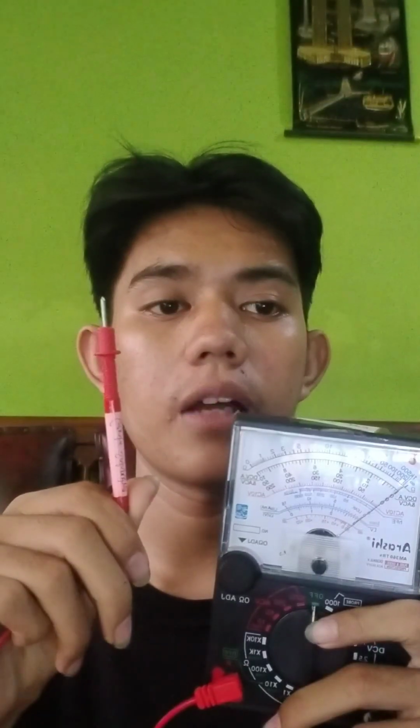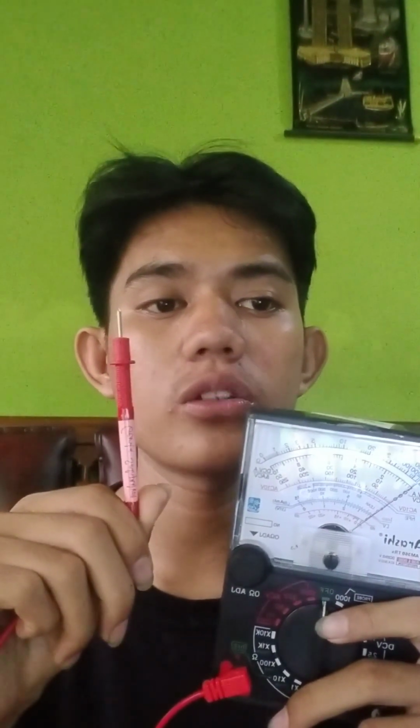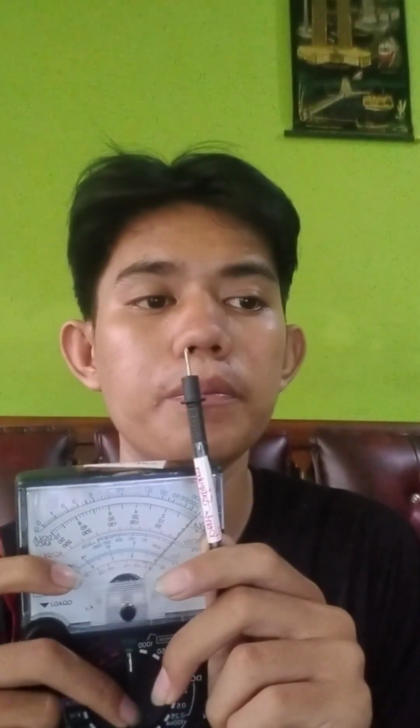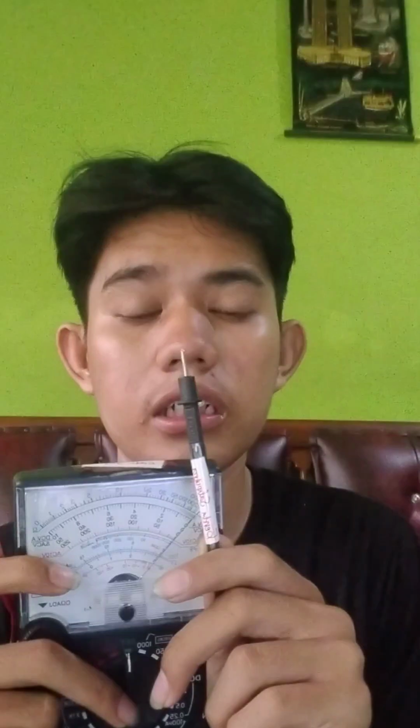This multimeter comes with red and black cables. The red cable is used to measure the positive side of the device to be measured with the multimeter. The black cable is used to measure the negative side of the device to be measured using the multimeter.